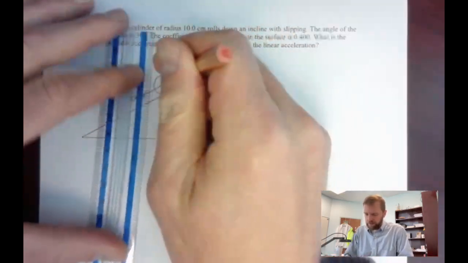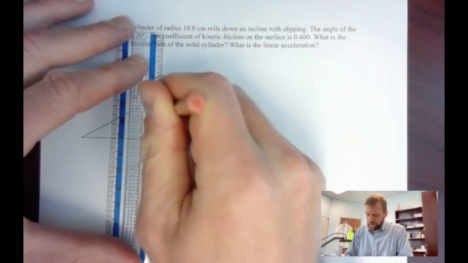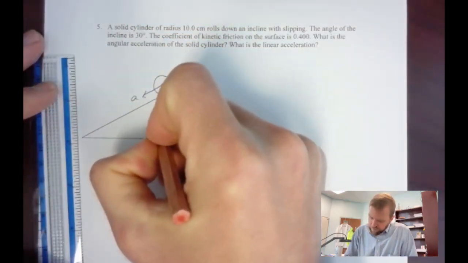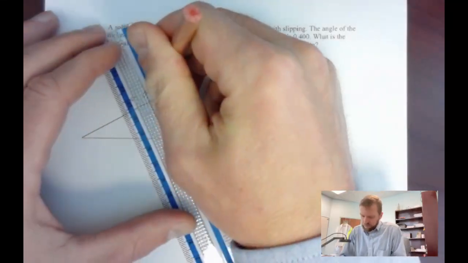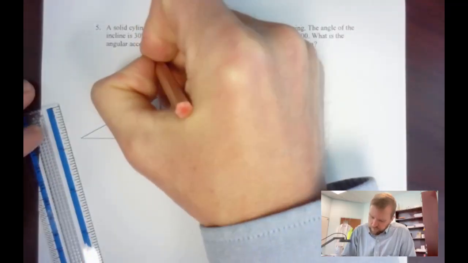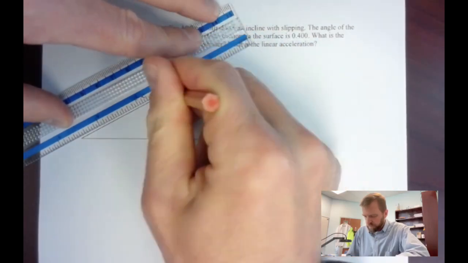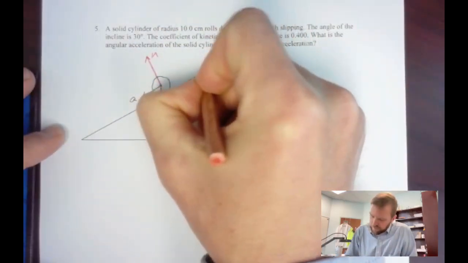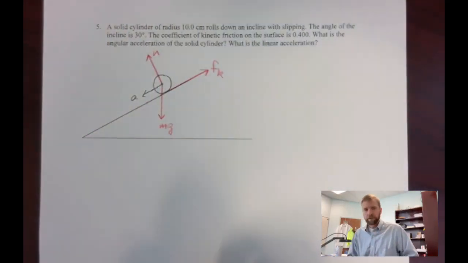I have the force of gravity acting straight down. We've got the normal force acting perpendicular to the surface. And then we have friction acting like this, up the incline.